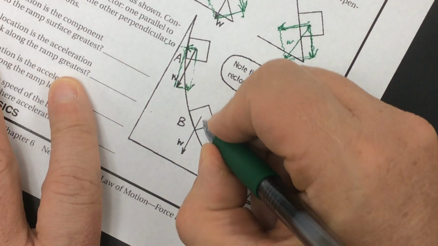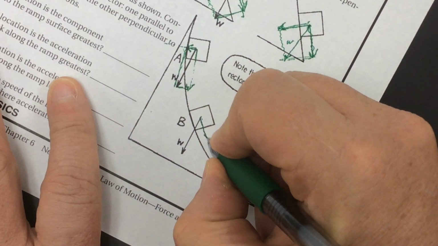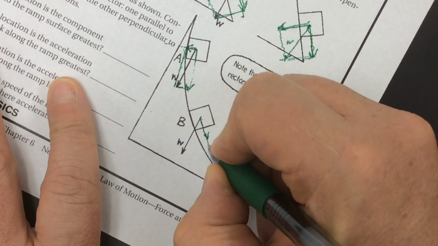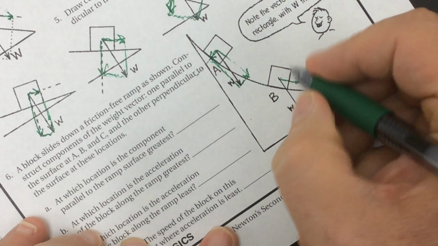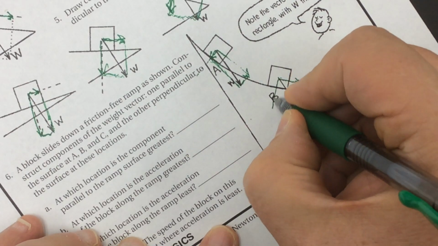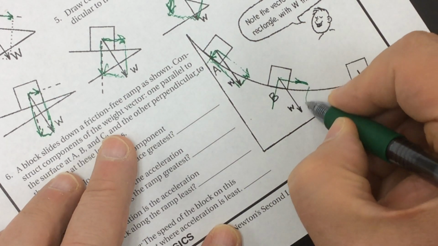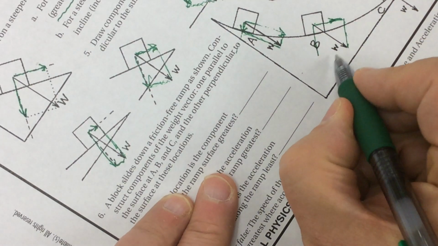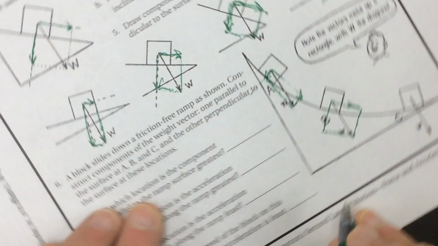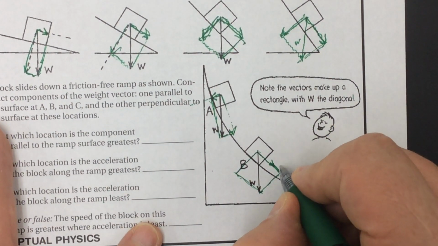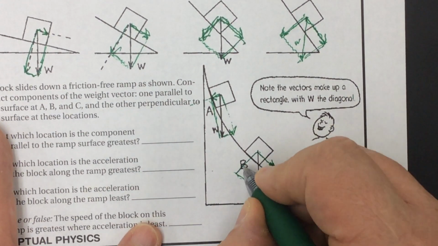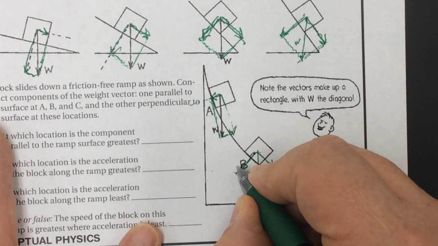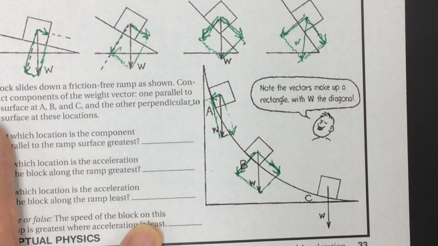One is going to go straight out. Better move it a little more. I don't know where that's going to be. And then this is going to go straight down, and I'm looking for a parallelogram. So a parallelogram is going to be kind of a box in this case. So we're going to have a forward parallel, and here's a perpendicular force.